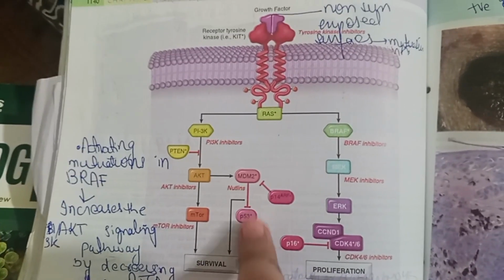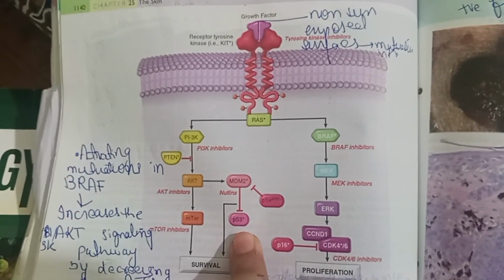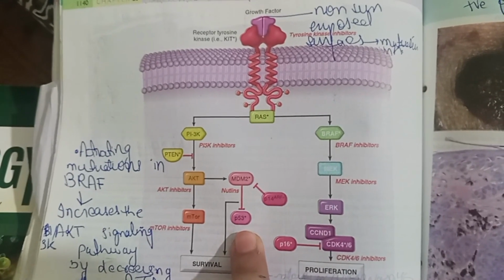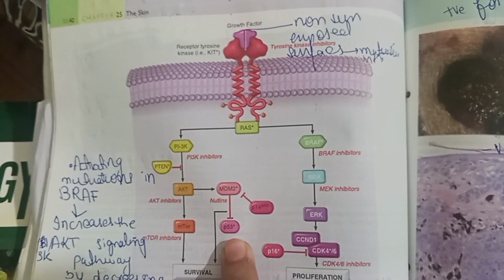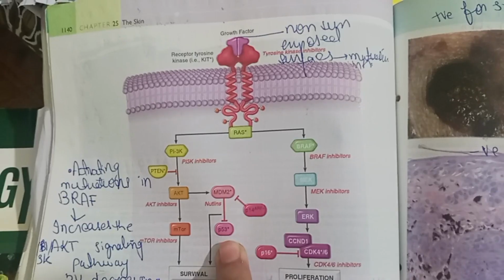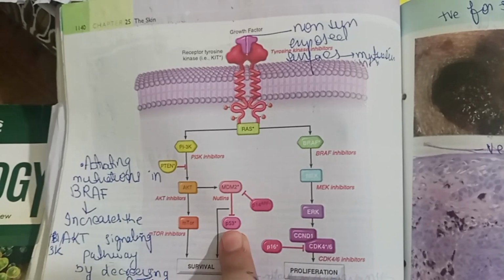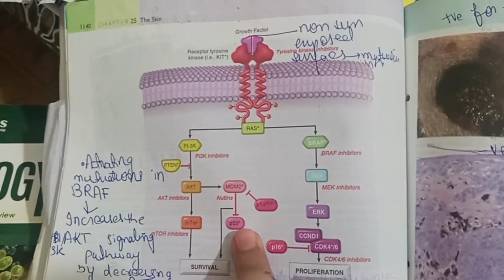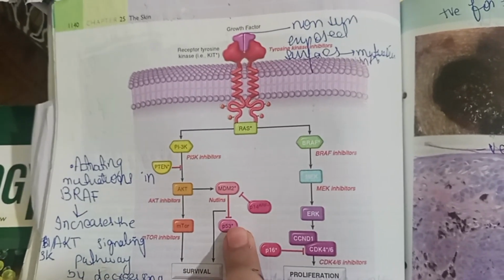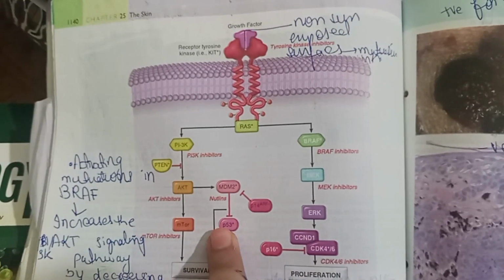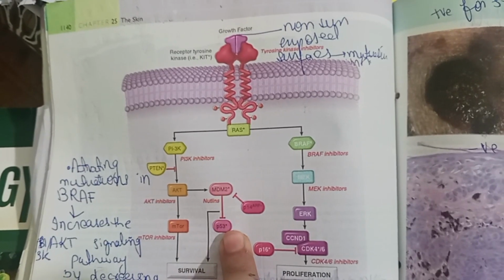MDM2 is responsible for P53 degradation, and when P14 is there, it inhibits MDM2 and P53 survives. When P53 survives, there will be regulation of the cell cycle and regulation of the survival of the cells. That means P53 is a tumor suppressor gene, and it survives.